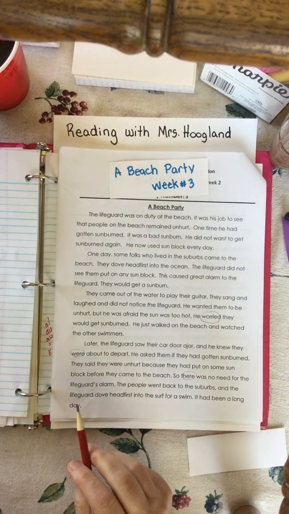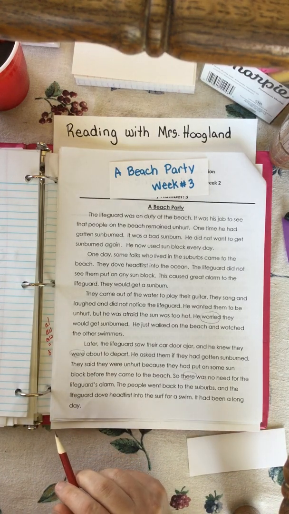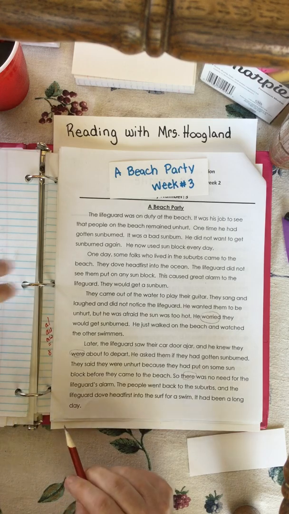So I read it very mechanically the first time because I wanted to make sure that you knew what all the words were as we were reading it.